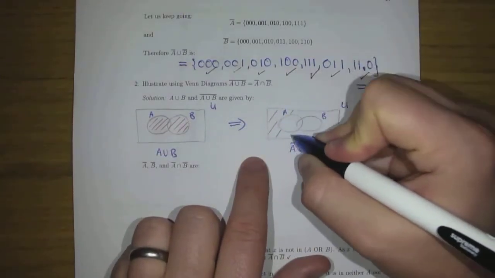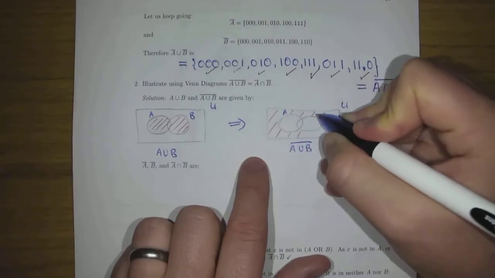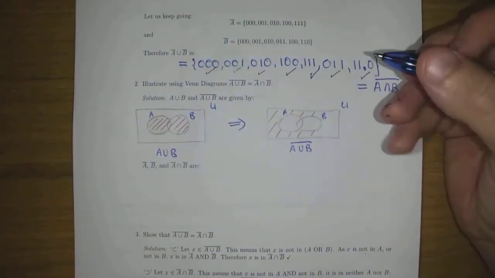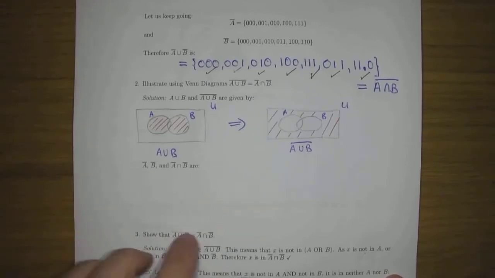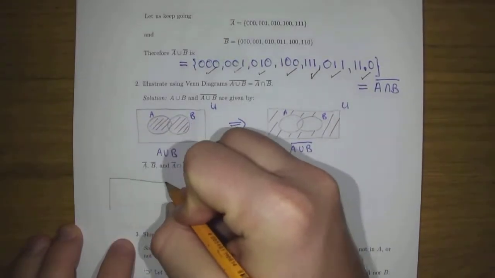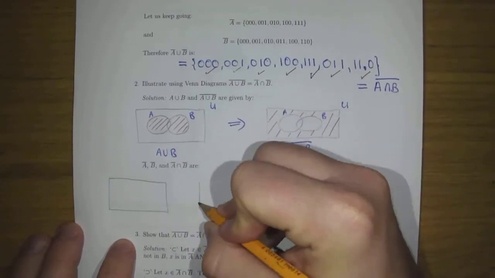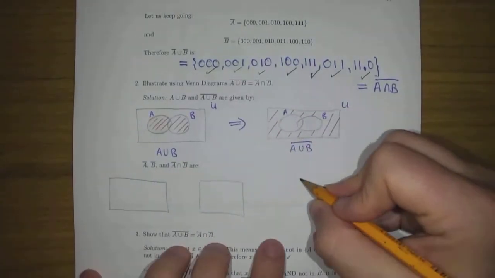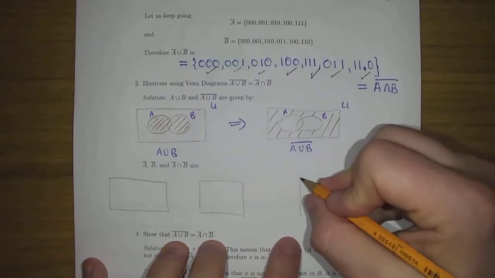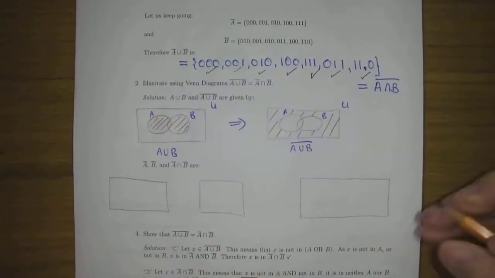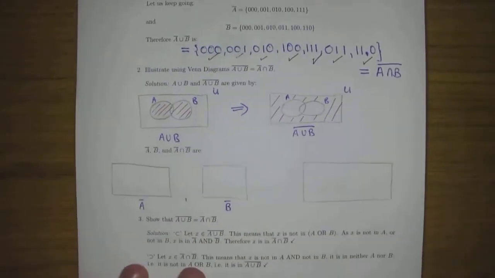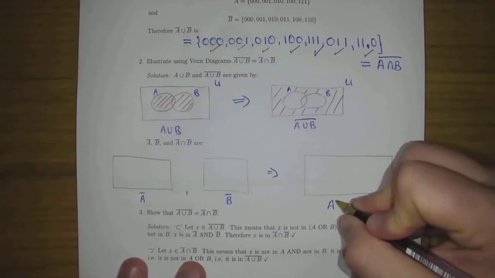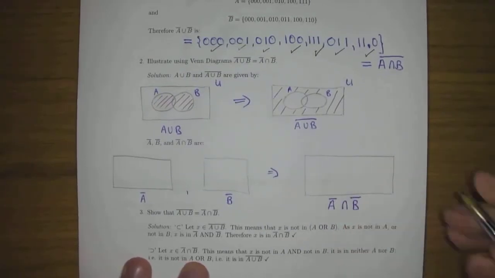Okay, now what we're going to do now is we're going to look at not A, not B. We might use two colors, and then we'll union them. I think that's what we're going to do. Or we could do maybe, yeah, we'll do actually two pictures. So we'll do not A, we'll do not B, and then we will intersect them and see do we get the same picture. So this is an illustration. Okay, so this is going to be not A, not B, therefore not A and not B.